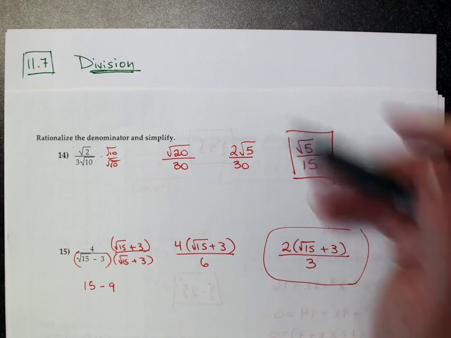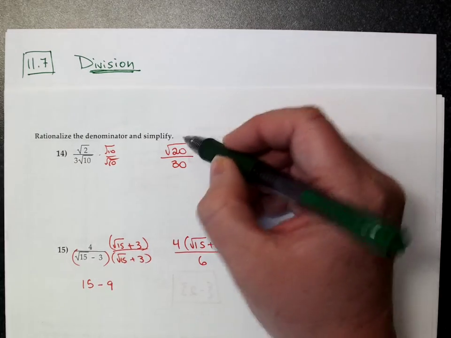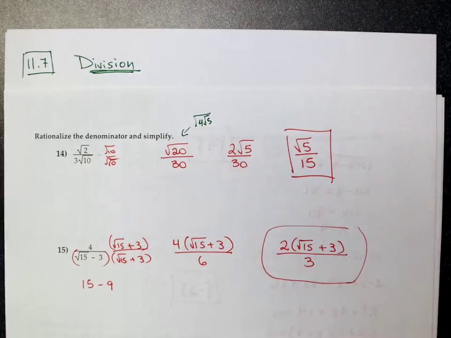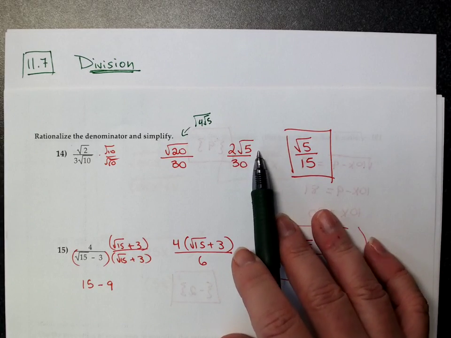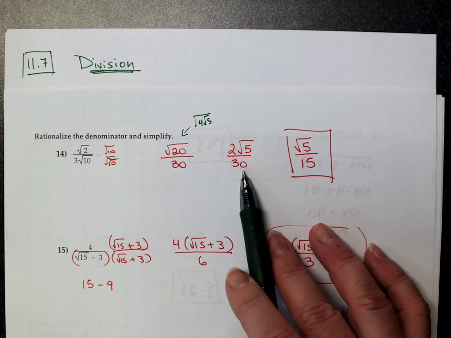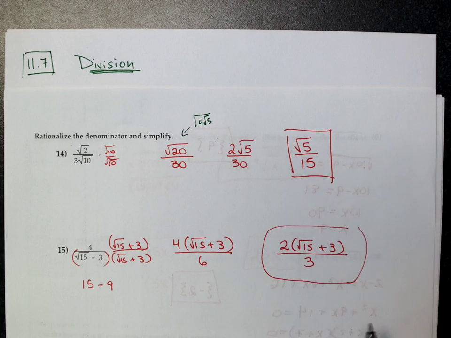Square root of 20 breaks down into the square root of 4 times 5. So square root of 4 times the square root of 5, giving us 2 times the square root of 5. And then that could be simplified, 2 and 30 into 1 and 15.